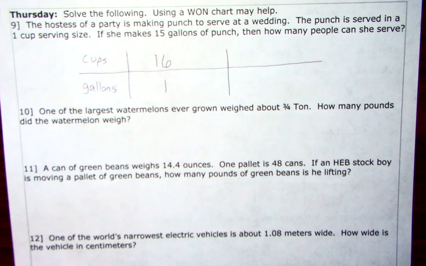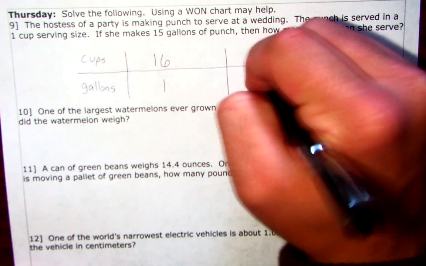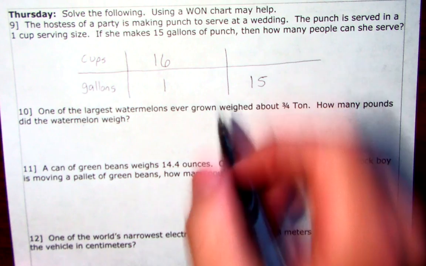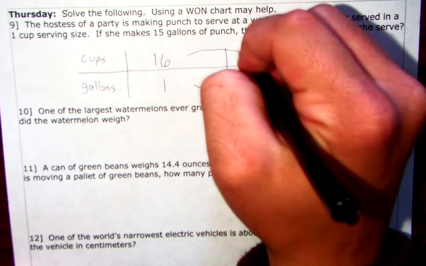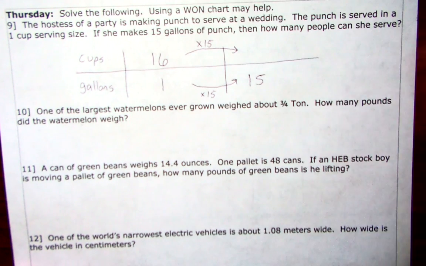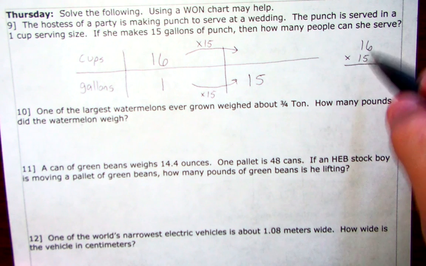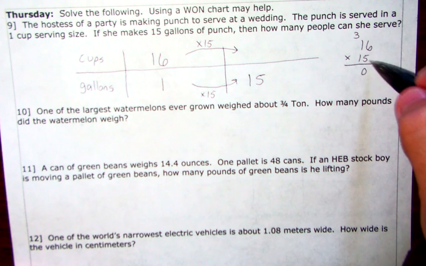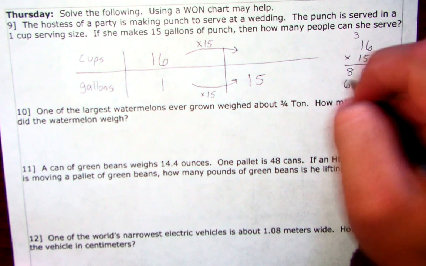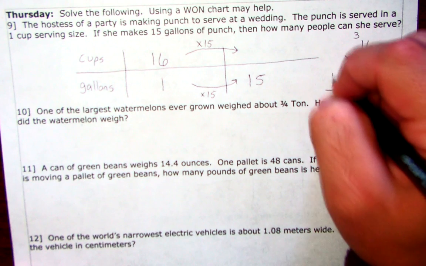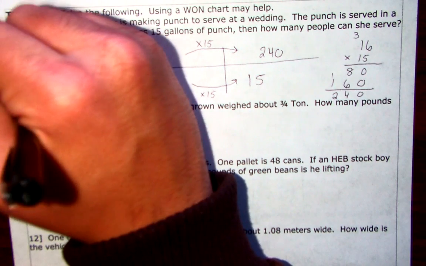But she's not making 1 gallon of punch. She's making 15. So to go from 1 to 15, you have to multiply by 15. 16 times 15. Let's go ahead and do that math over here. Let's see, 6 times 5 is 30. 5 times 1 is 5, plus 3 is 8. Second row add a 0. 1 times 6, 1 times 1. Add down. So they have 240 cups of punch.